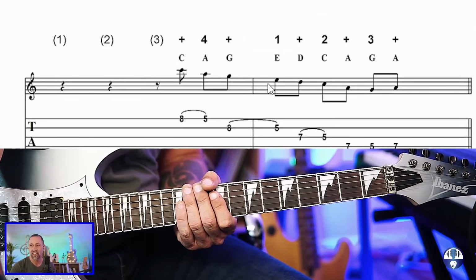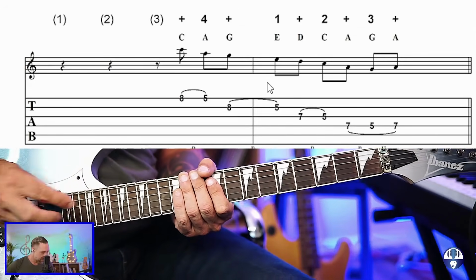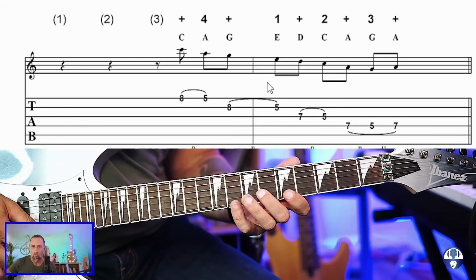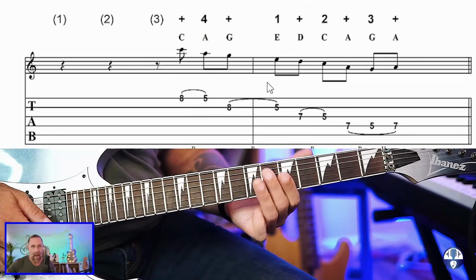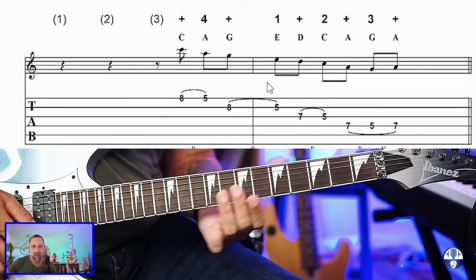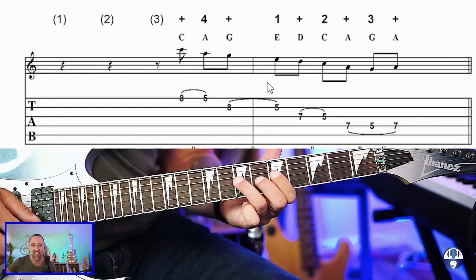What if I displace it again? What if I start on the and of 3? So instead of 1 and 2 and 3 and 4 and 1, how about 1, 2, 3 and 4 and 1 and 2 and 3 and 4 and 1 and 2 and 3 and.